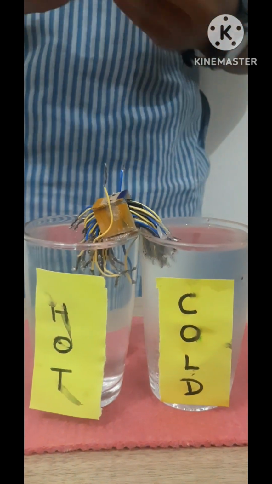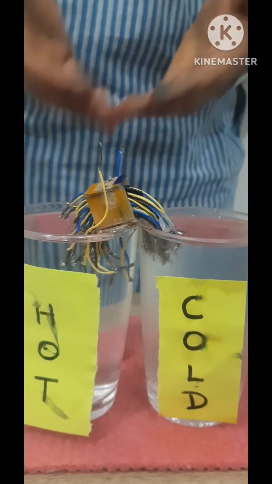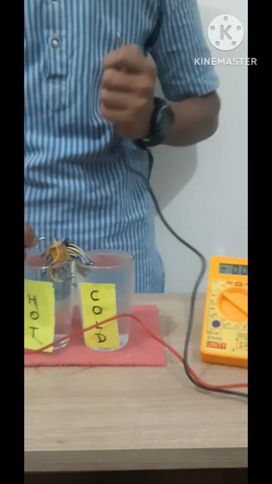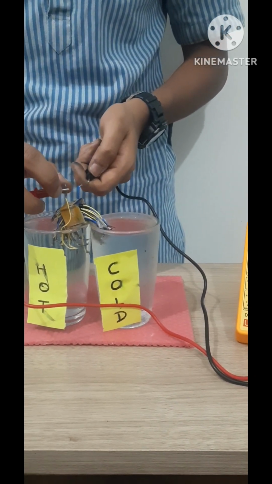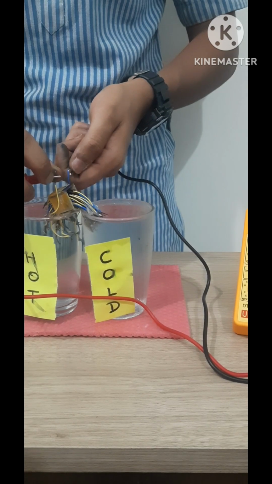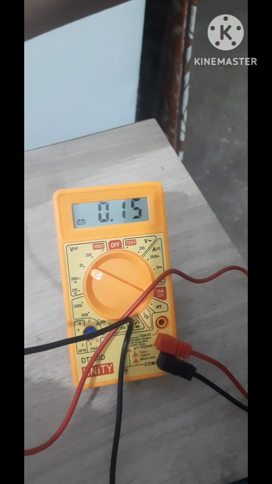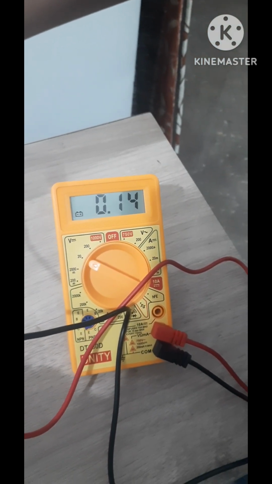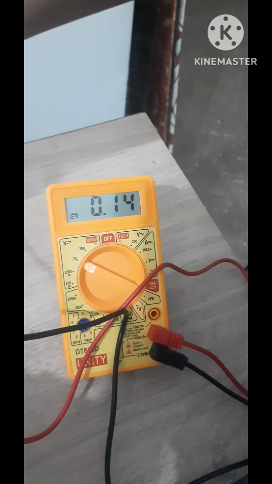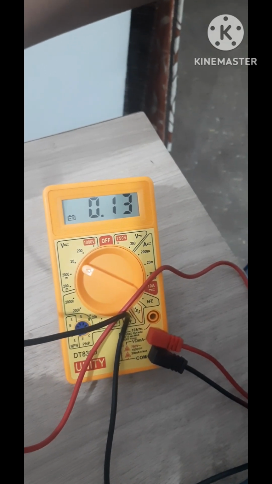With the same setup, I have kept the thermopile in the hot water and the cold water. Now I will connect the positive pin to the positive terminal and the negative pin to the negative terminal. So as you can see here, 0.15 volts is produced. So that is approximately what we have calculated.